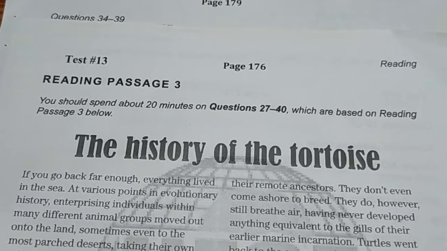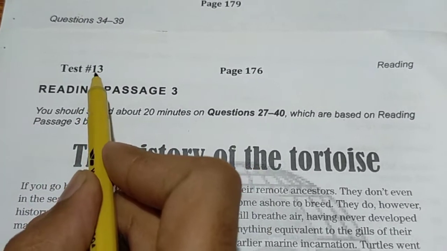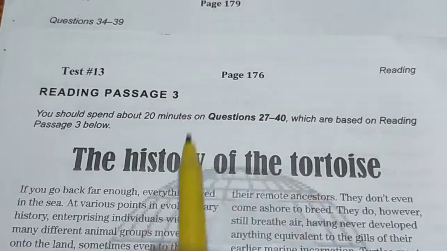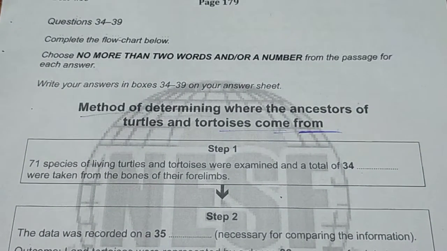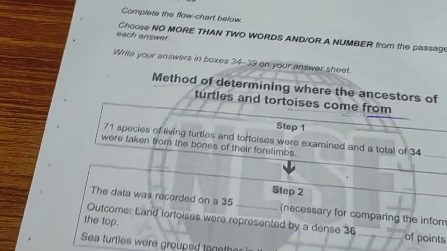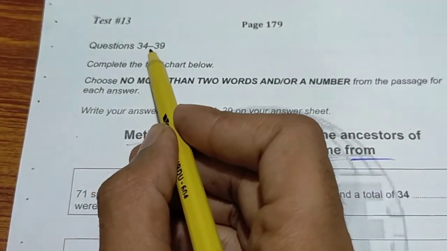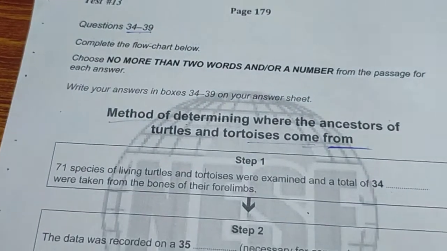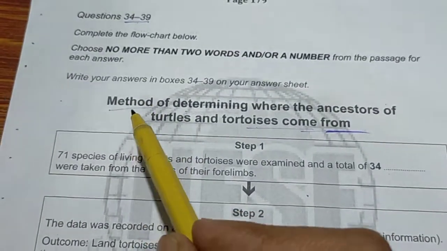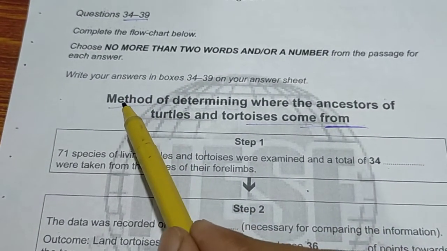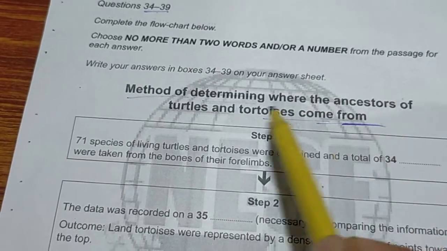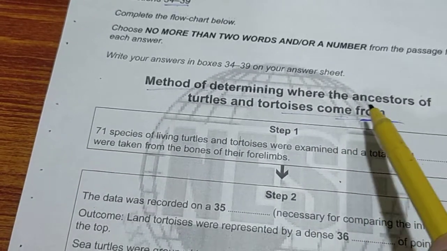Today we are going to do the IELTS reading test, test number 13 and reading passage number 3. Our questions are fill in the blanks, from 34 to 39. The topic of the method is determining where the ancestors of turtles and tortoises come from.